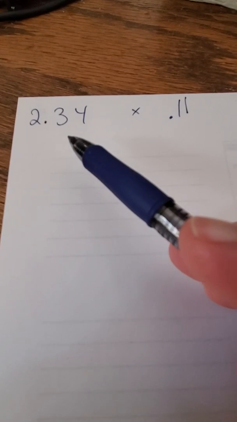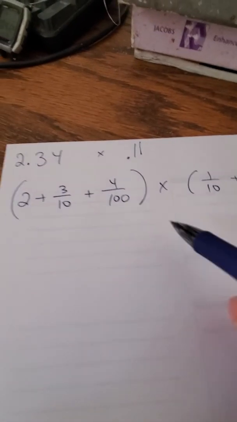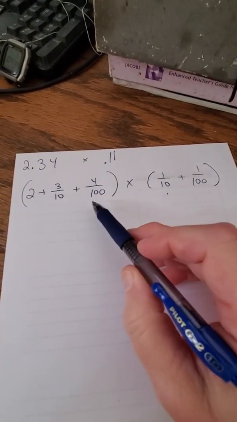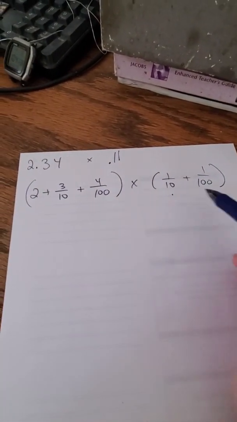Let's do another example, or continue. Another example. I'm kind of combining stuff. 2.34 times 0.11. See, instead of having a 0 there, I'm putting a number there. So what's that going to equal? Well, first I'm going to multiply everything here by the 1/10. And then on the next line, I'm going to multiply everything here by the 100ths.